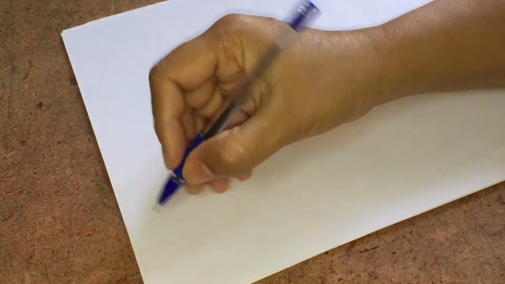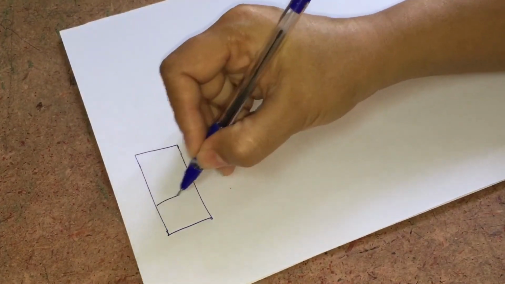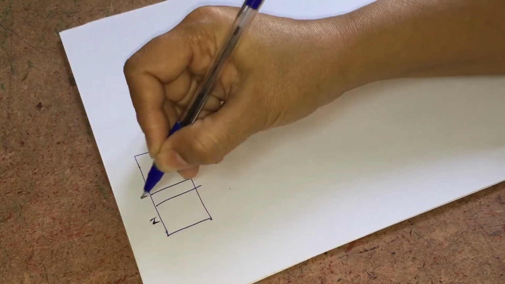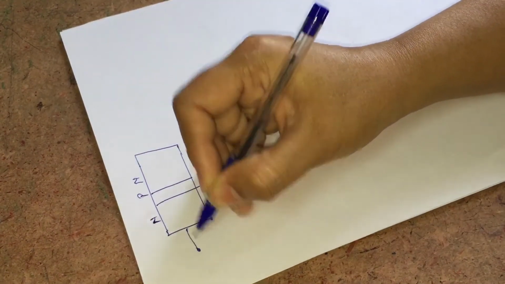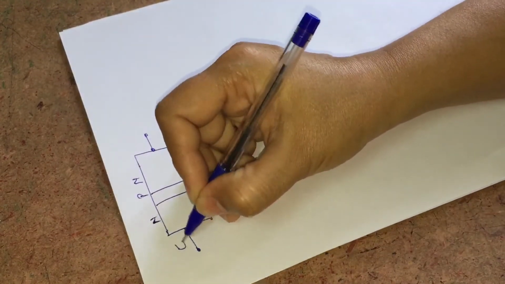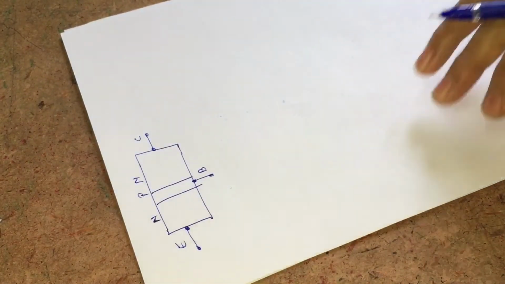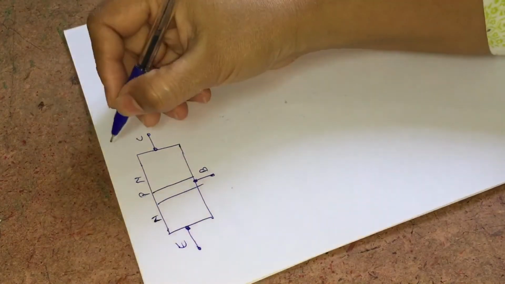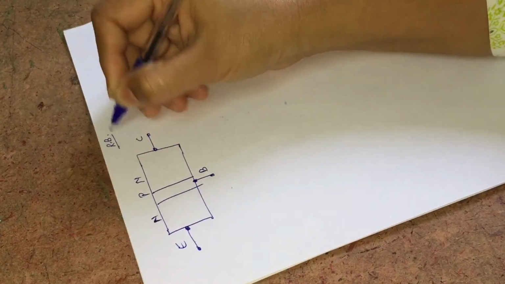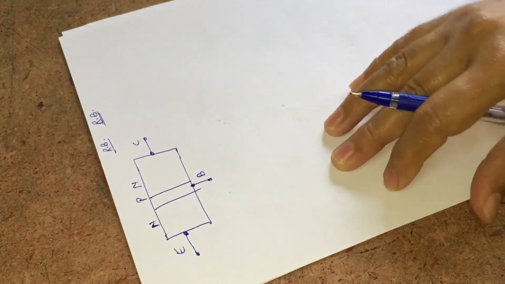Now we will discuss how the transistor will work in cut-off region. Again, draw a block diagram for NPN transistor and show the three regions and the three terminals of the NPN transistor. Let us consider these are the ohmic contacts and we are obtaining the three terminals after the ohmic contact. In our case, we are discussing the reverse biasing in the junction J1 and the junction J2.